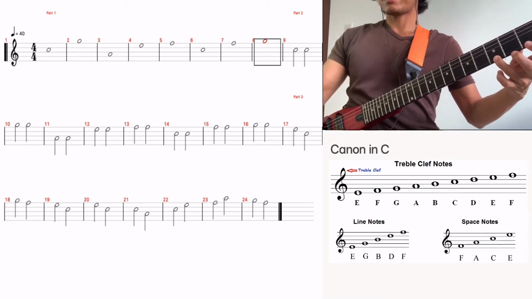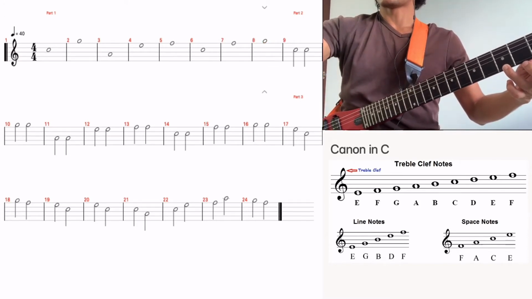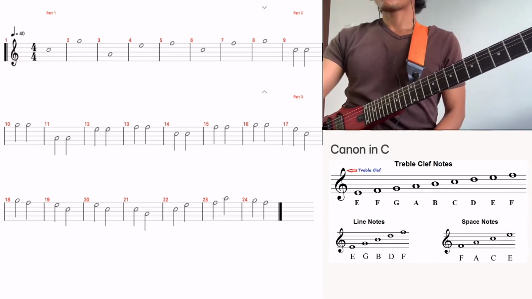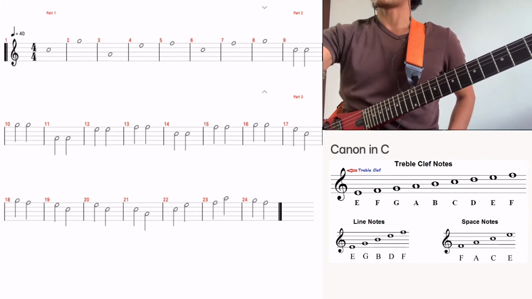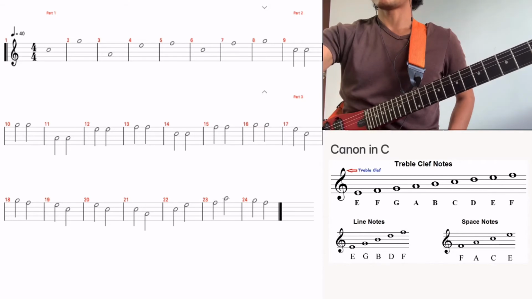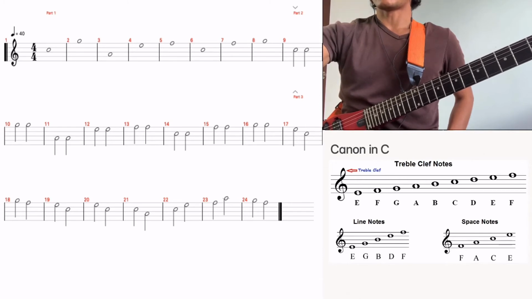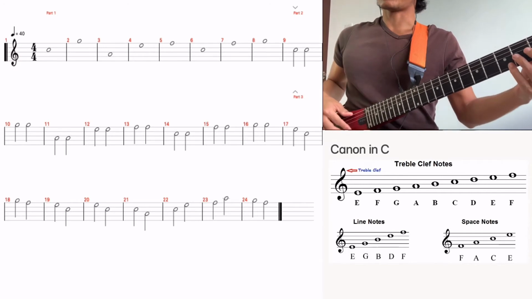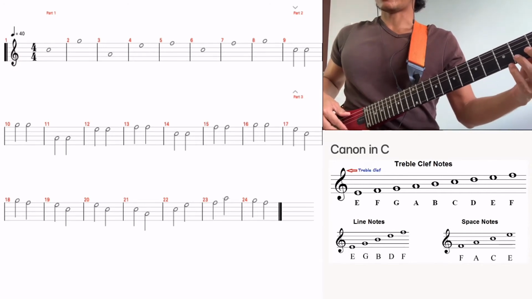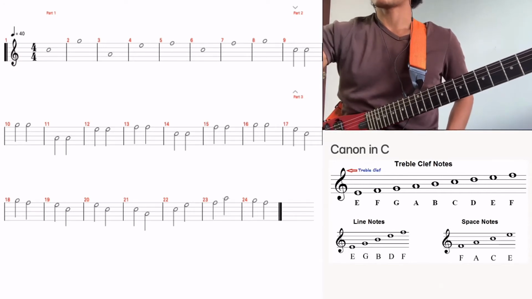Alright, good. Now let's move on to part 2. So if you notice, part 2, the notes look a little bit different. Okay, so these are circles with lines on them. Okay, so these are half notes. So that means the notes last for 2 beats. So every 2 counts you have to change the note. And let's just look through the notes first.